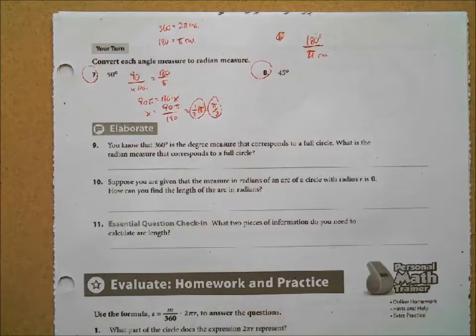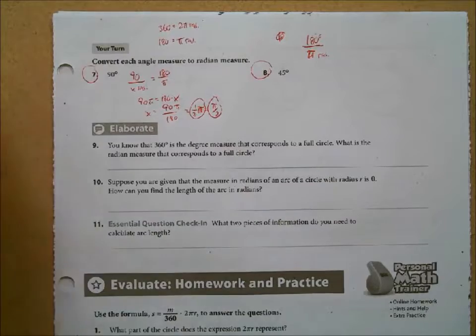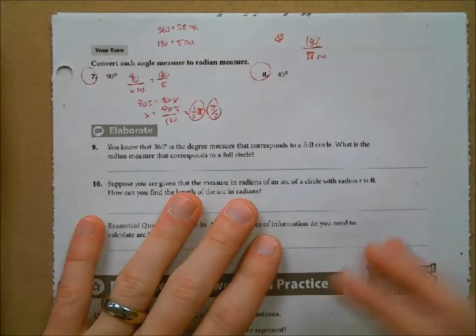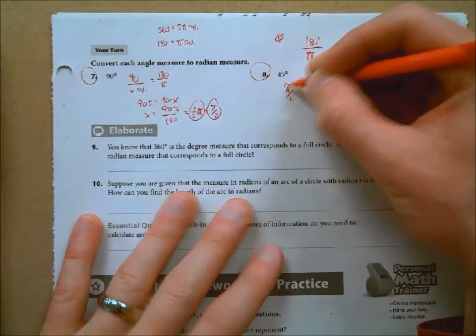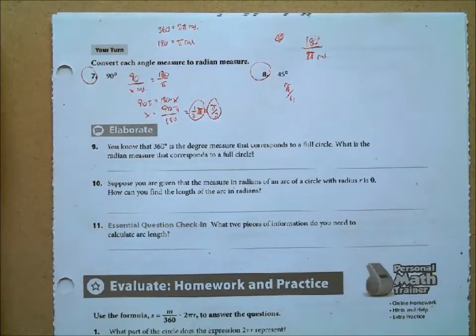All right, what about 45 degrees? Let's go to Preston. Preston, what'd you get for the radian measure of 45 degrees? I got pi over 4. Great job. Exactly right. Would anyone like to see that one done? 1/4 pi or pi over 4?